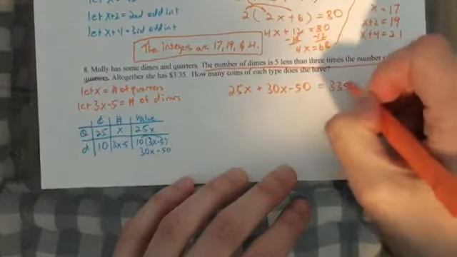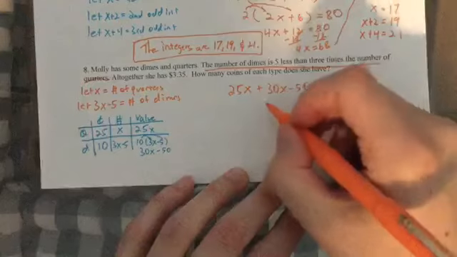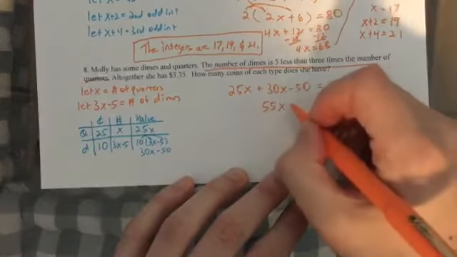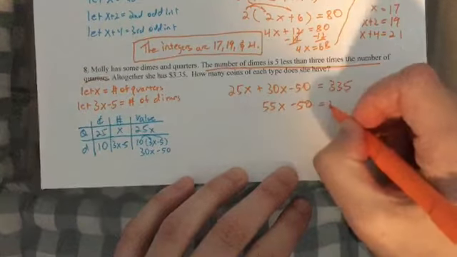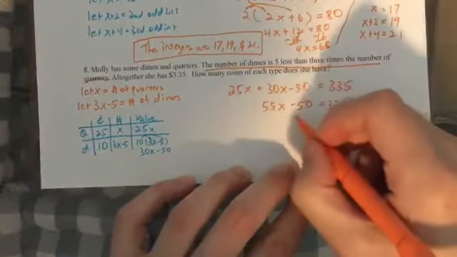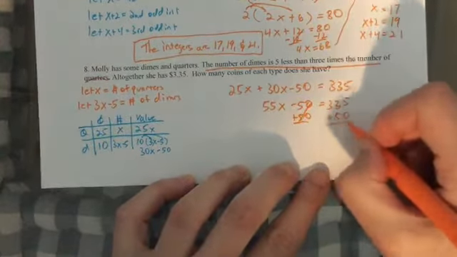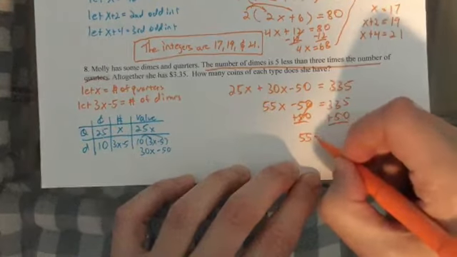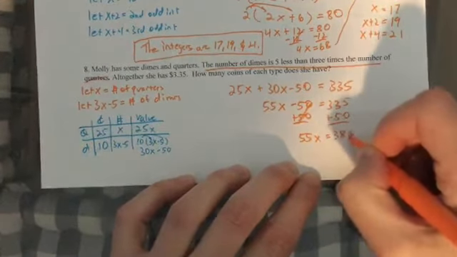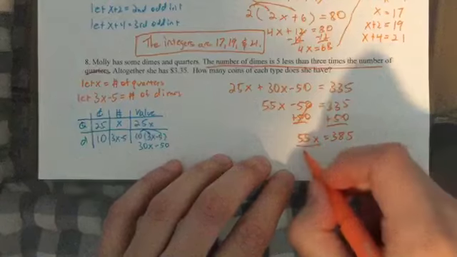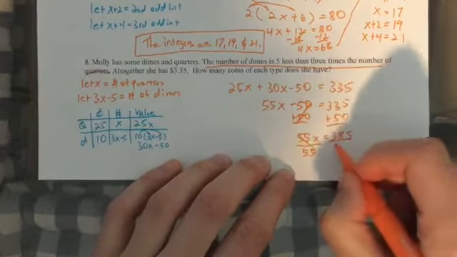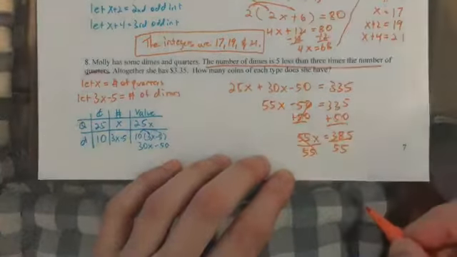335 cents, changing this to cents. Combine our like terms: 55x minus 50 equals 335. Add 50 to both sides. We get 55x equals 385. Divide both sides by 55.